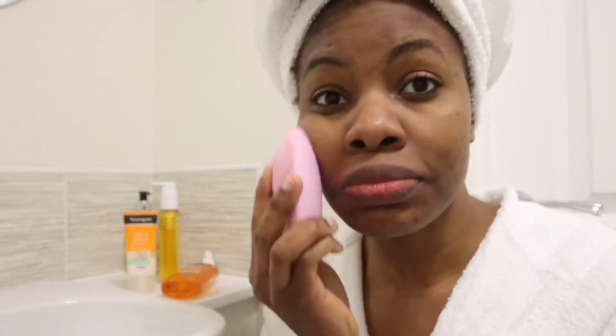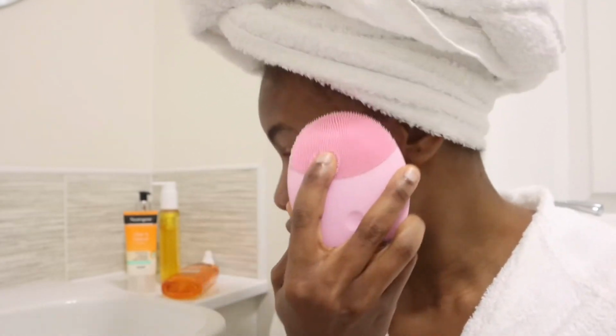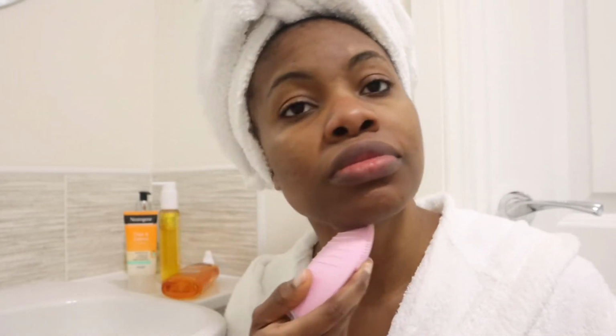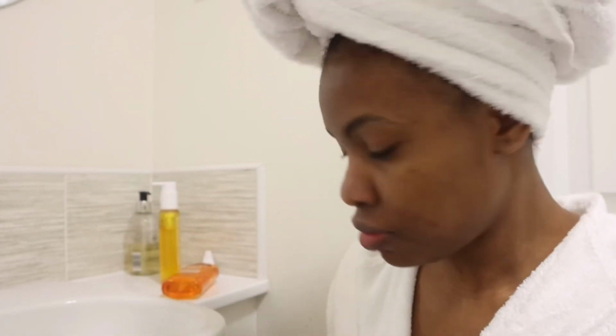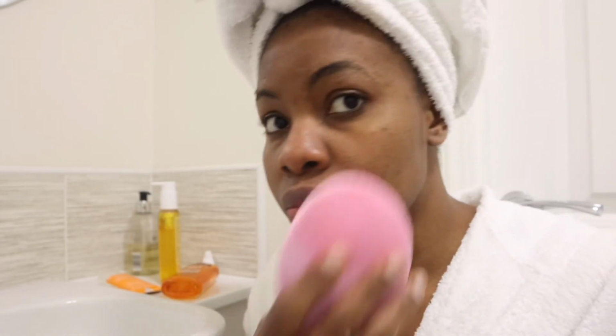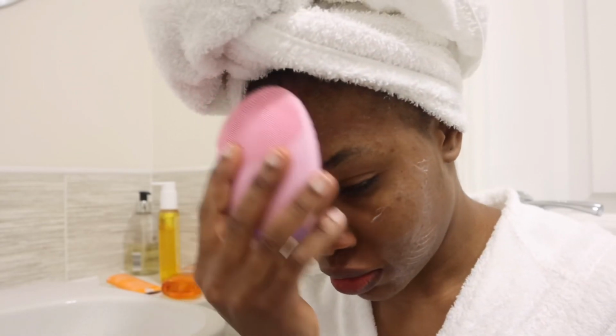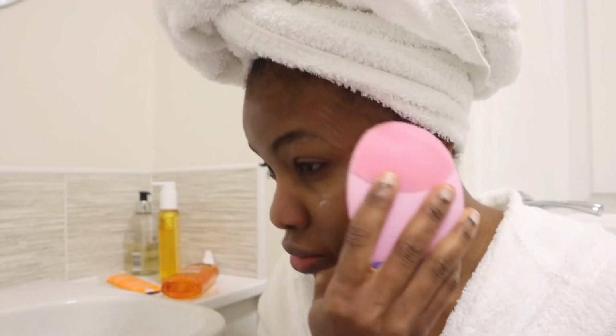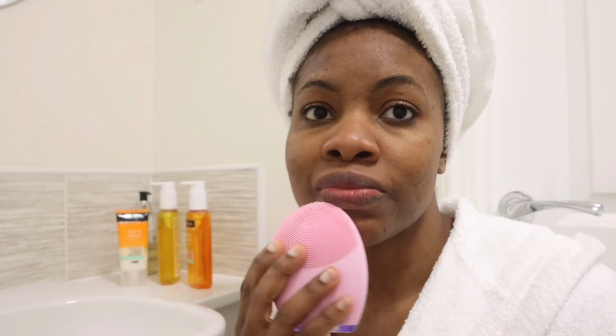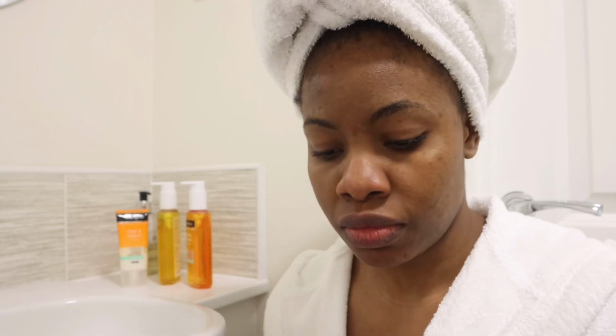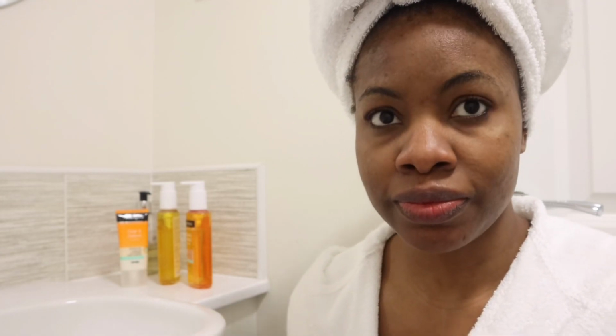Now, one of the importance of moisturizing your face is that it makes your face soft and moisturized, such that your sebaceous gland won't want to compensate by producing more sebum, which could in turn increase your risk of developing acne. So now you can see that my face is well moisturized, and yeah, that's it.